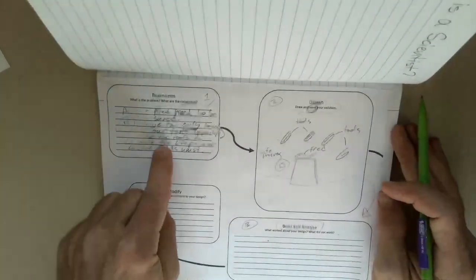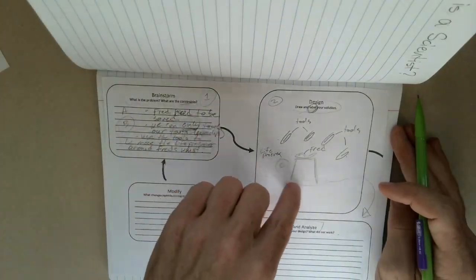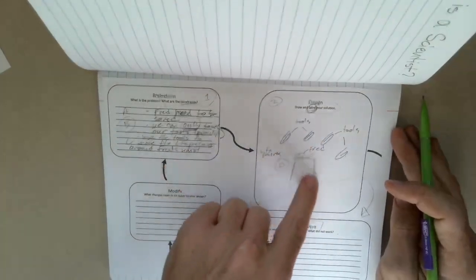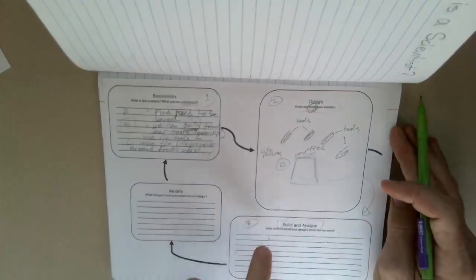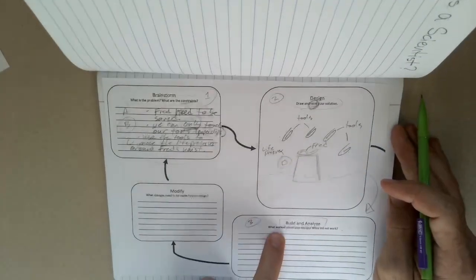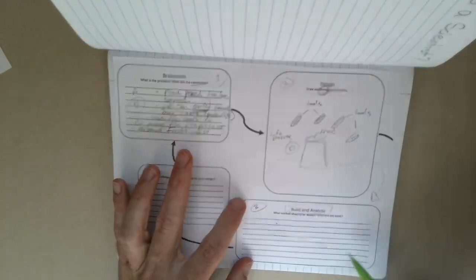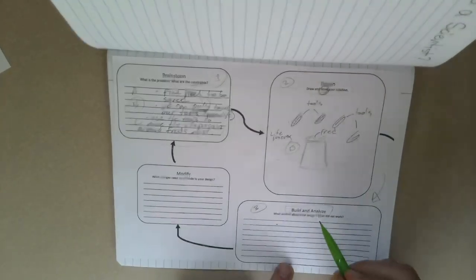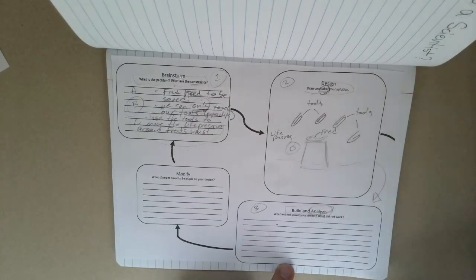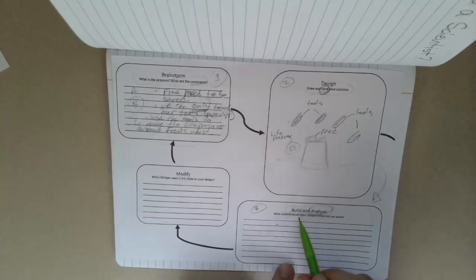So here we thought about the idea. Here we drew a plan for the idea. Here is where we do that plan. So there's not much to draw here, since if you're doing the Save Fred, this part will kind of be done in real life, trying to save Fred. But what goes in the box is the analyze.